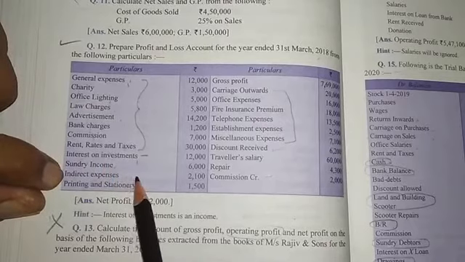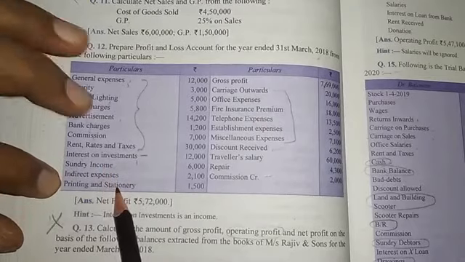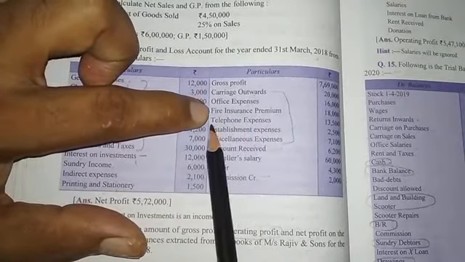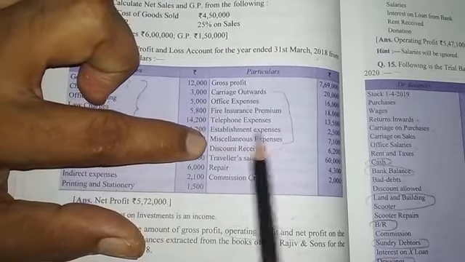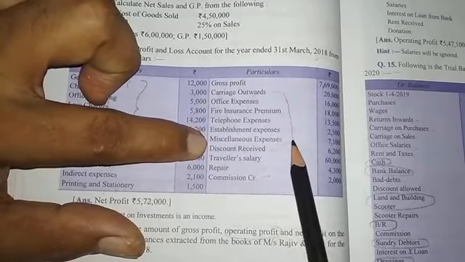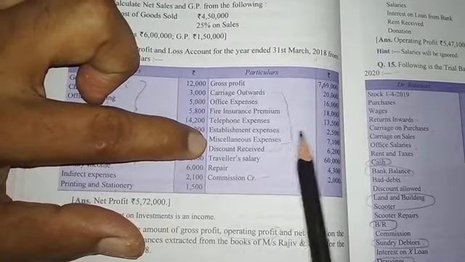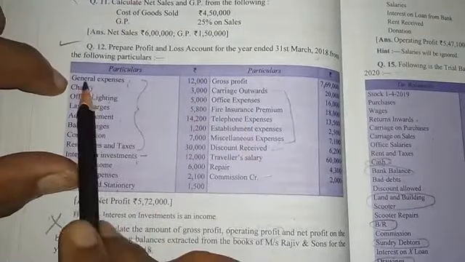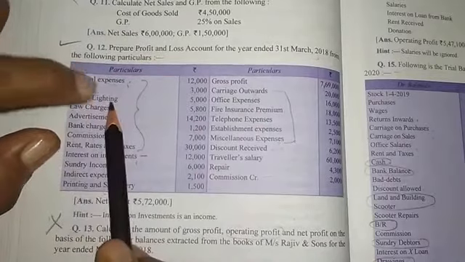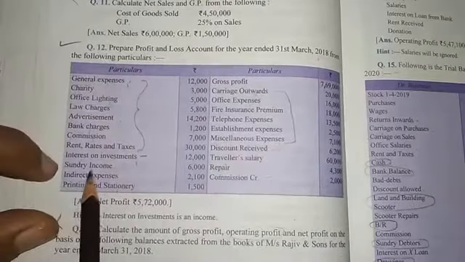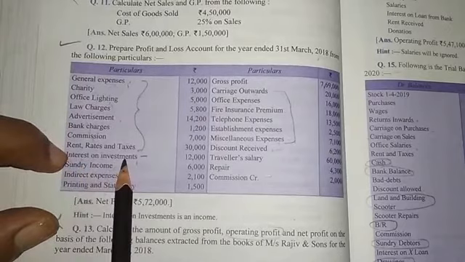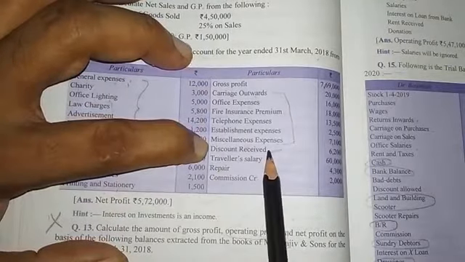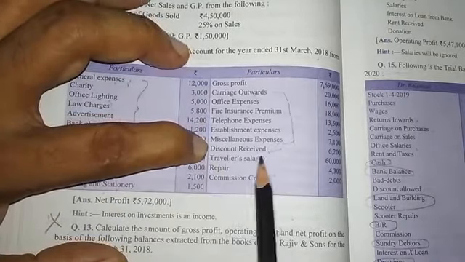Then indirect expenses: printing and stationery, these 2 are expenses. Then carriage outwards, office expenses, fire insurance premium, telephone expenses, establishment expenses, miscellaneous expenses, all will be expenses. They will come on the debit side. Before writing these items on the debit side, we have to start with "To". For example, to general expenses, to charity, to office lighting, like that. And when we are writing these incomes: by interest on investment on the credit side, by sundry income. Then discount received is an income, so we will write on the credit side "By discount received".